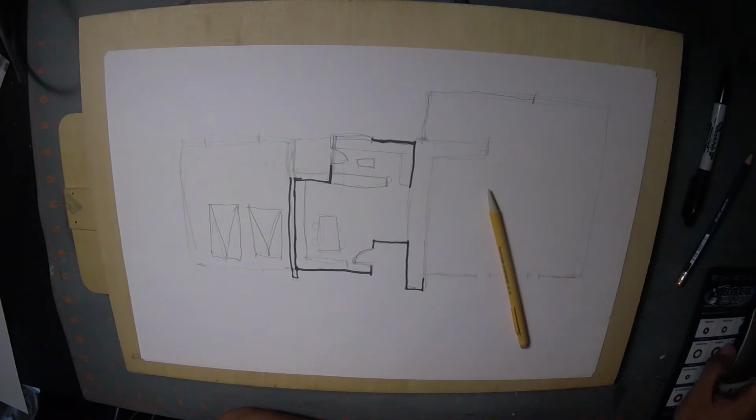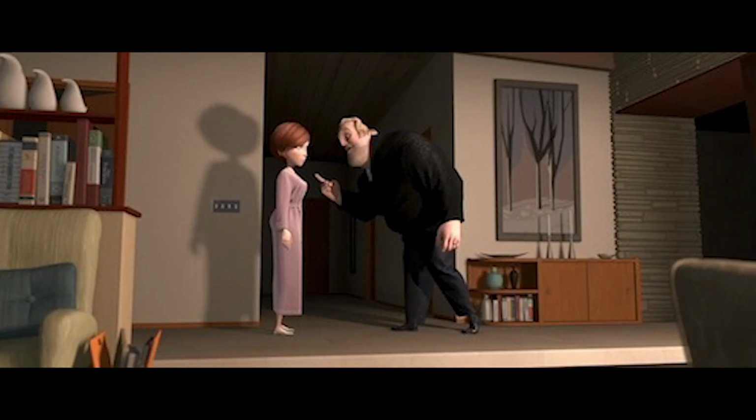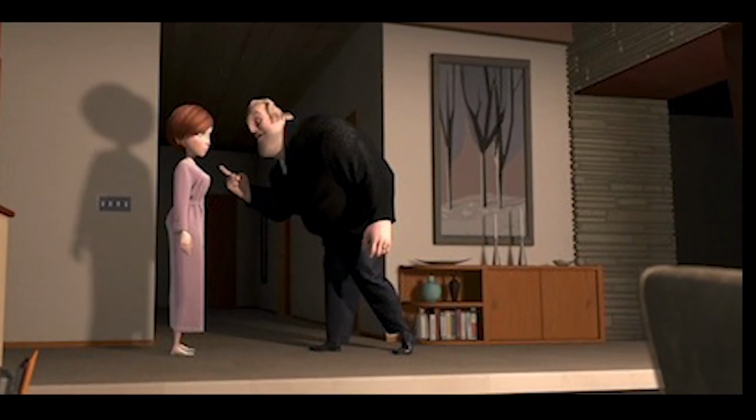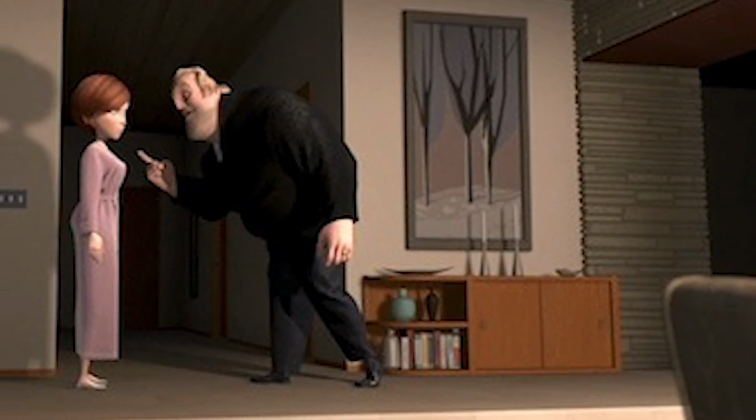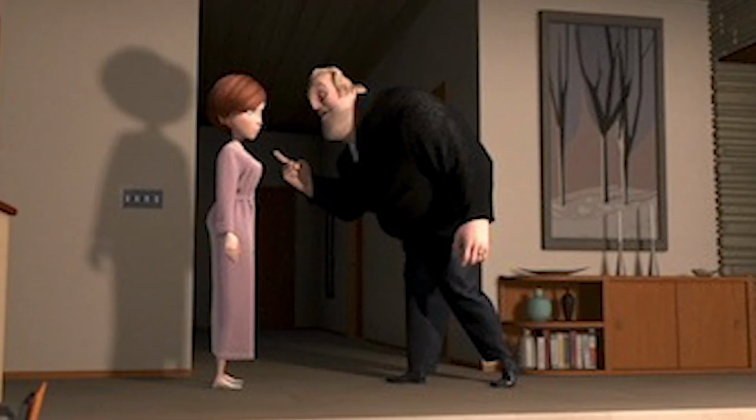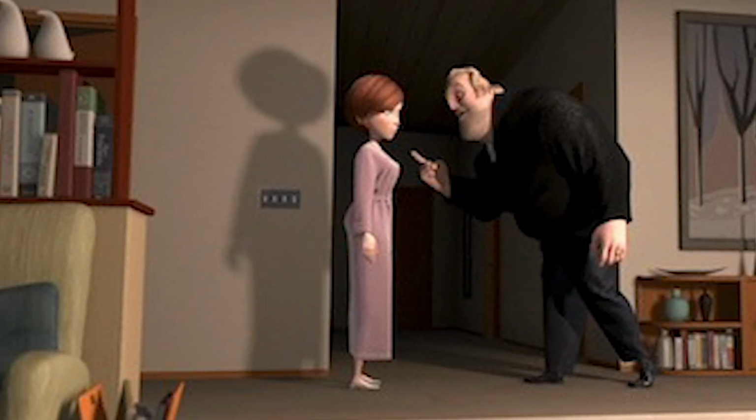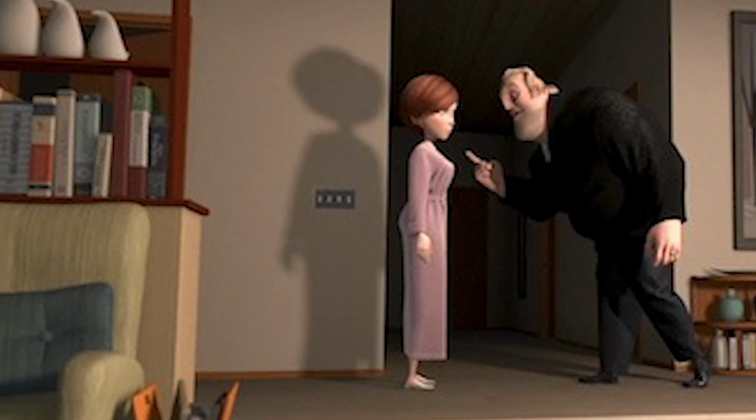Let's look at some more images. Okay, so if you look at this one, when they're arguing still, you can see behind Mr. Incredible that thickened wall that shows on the exterior. The stone wall is there, and then to the left in the foreground you see the green couch and the sort of divider wall. So that's looking towards the front of the house. Let's find some more photos.